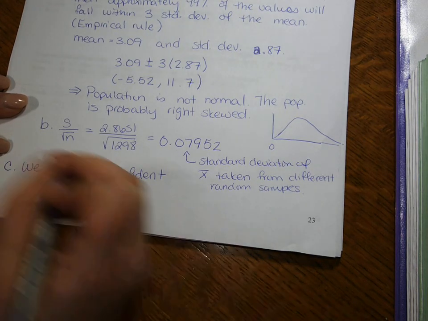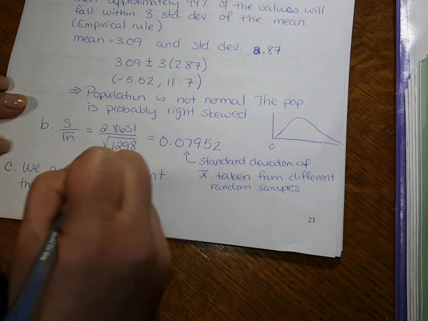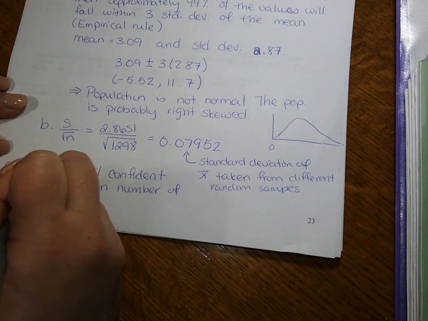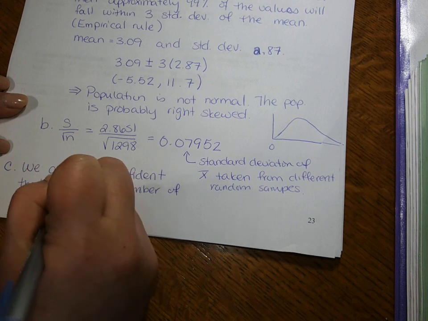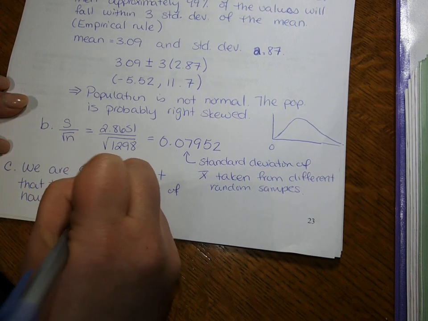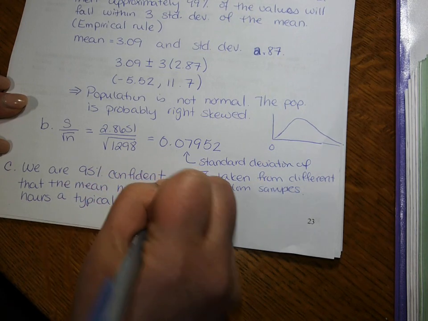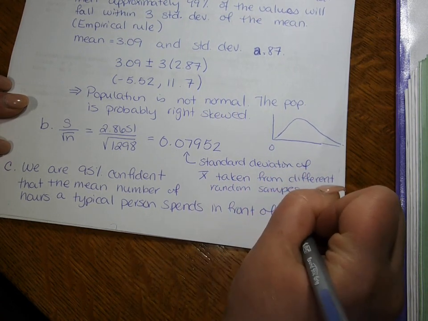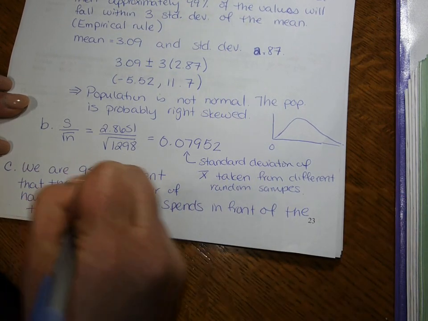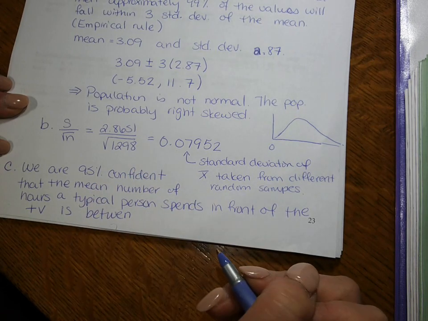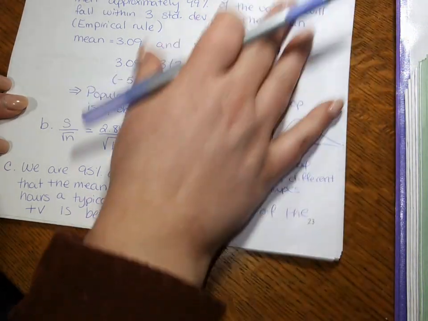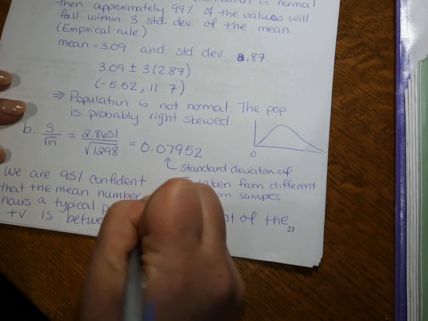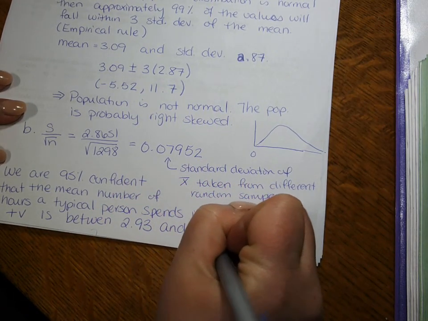Next, we're going to reference our parameter in context that the mean number of hours a typical person spends in front of the TV is, and then we're going to give our interval between, and again, the interval we're referencing is the confidence interval given to us in the output, 2.93 and 3.24 hours.